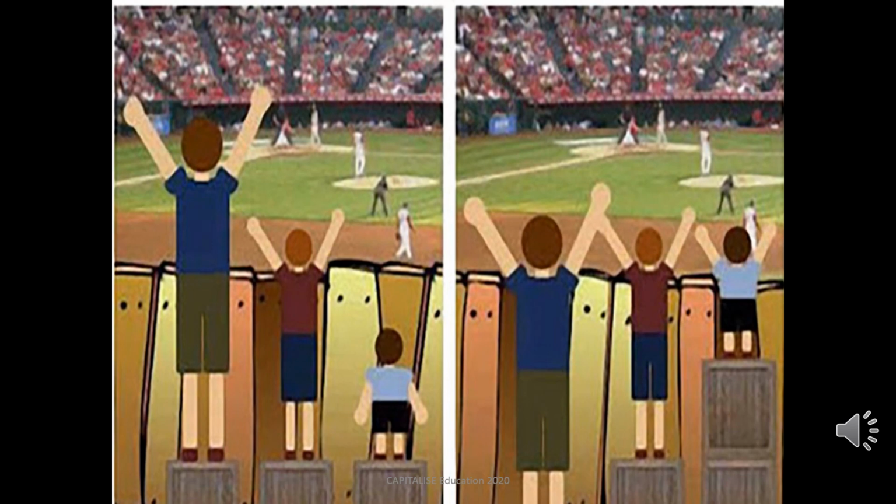This cartoon floating around the internet shows a pictorial representation of the concept of differentiated instruction. The first image shows equality, that everyone gets the same. The second image shows the concept of equity or differentiated instruction. Students get what they need.